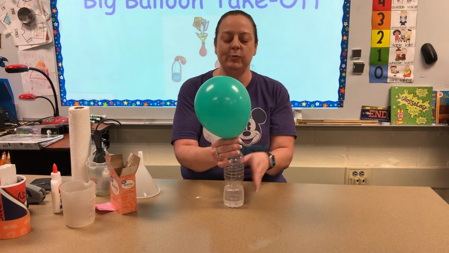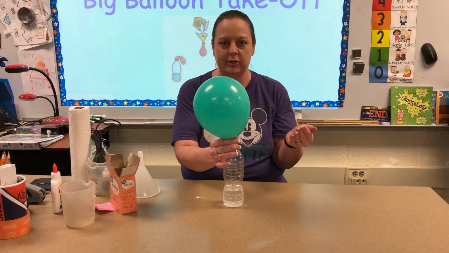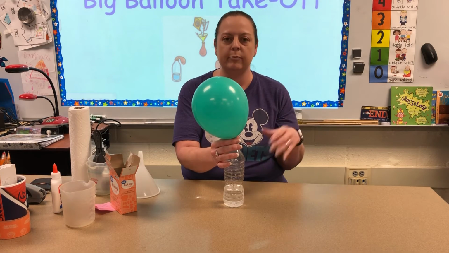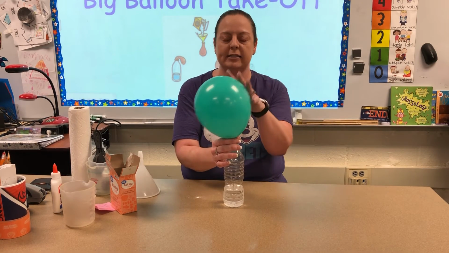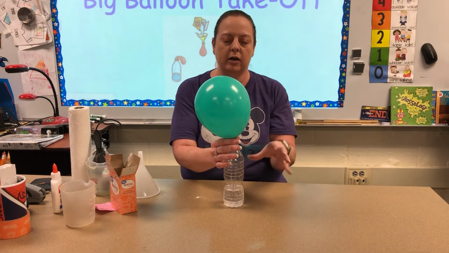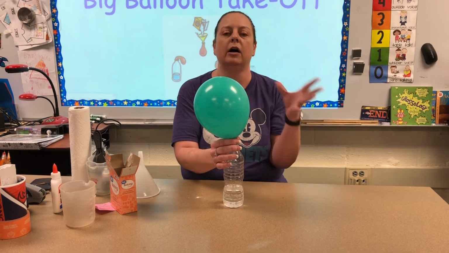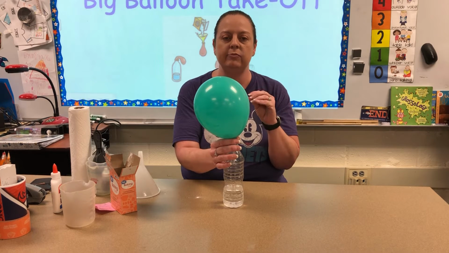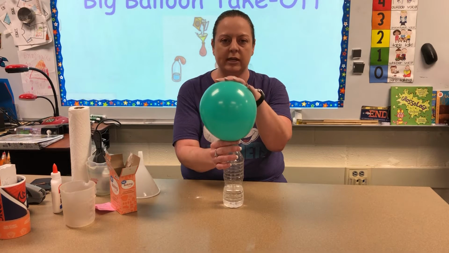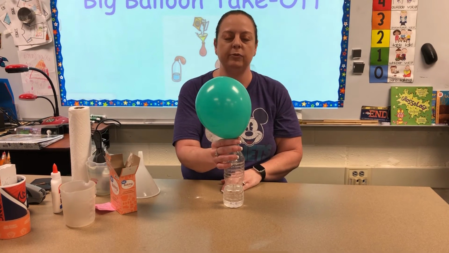So what we did is when we combine vinegar and baking soda, it creates a chemical reaction that produces carbon dioxide gas. We went from our state of matter of our vinegar, which is a liquid, and our baking soda, which is a solid, and once those two combined, we created a gas called carbon dioxide. That's how our balloon filled up.